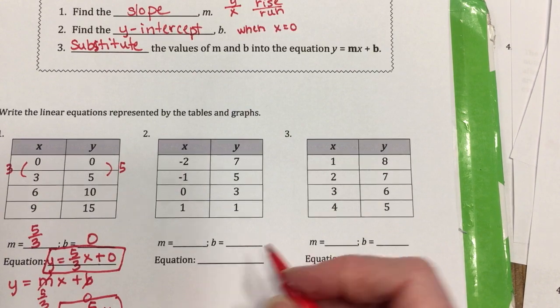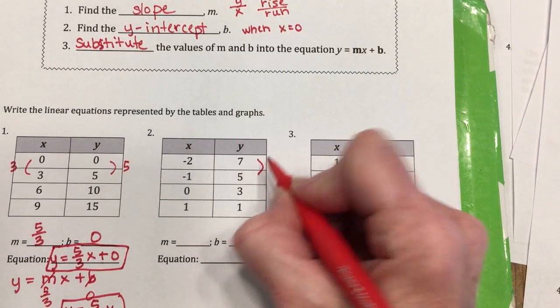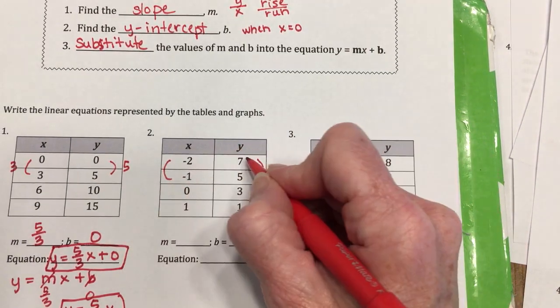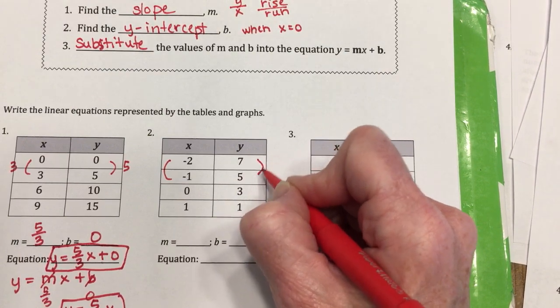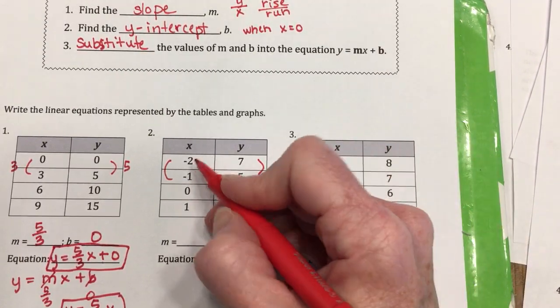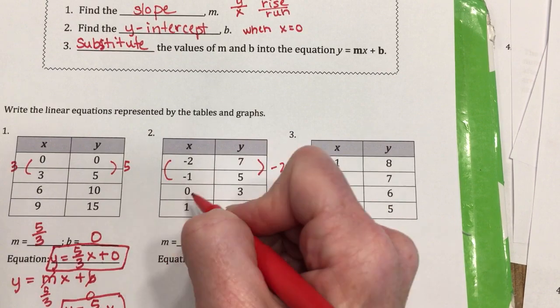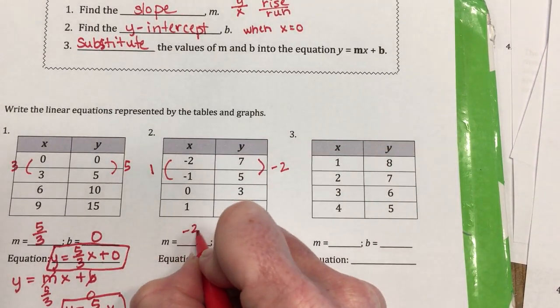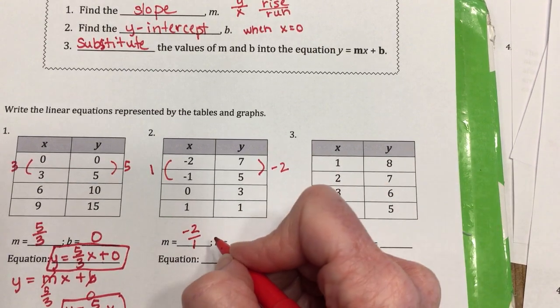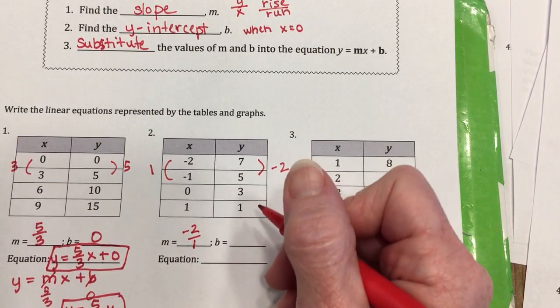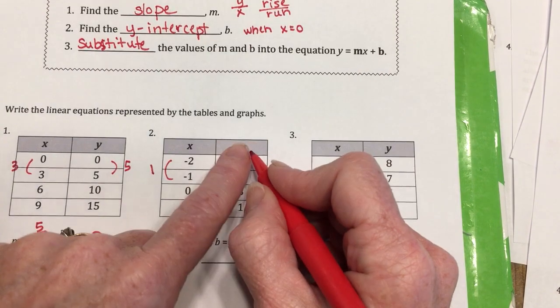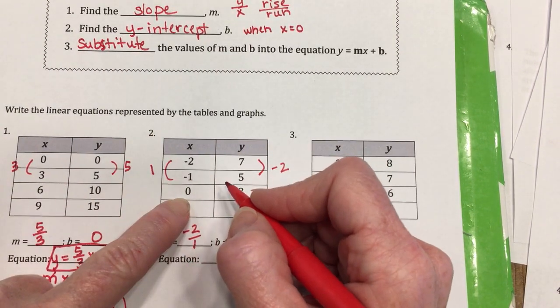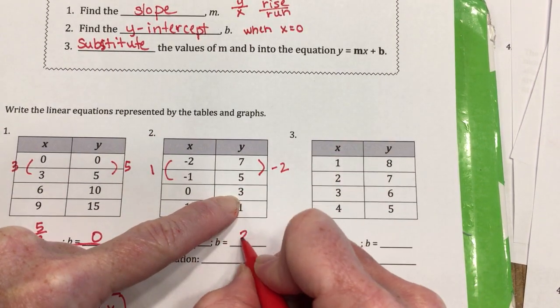All right, look at the next one. I start by finding my slope. So I need a change in y and the change in x. So here, notice the slope is going down, so that's a -2. But over here, x is going up. That's a change of what? 1, positive 1. So y over x, -2 over 1. Or that's just what? -2. The y-intercept is when x is 0. So they give it to me here. x is 0, y is 3.